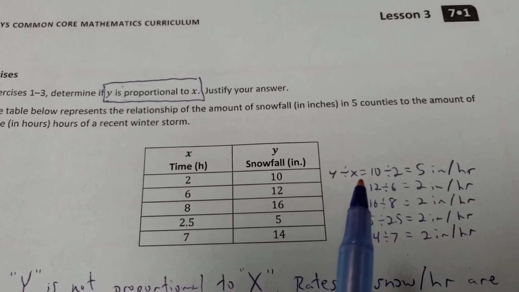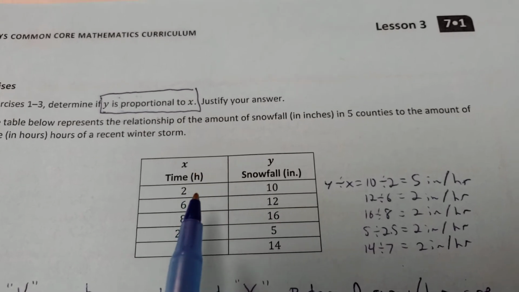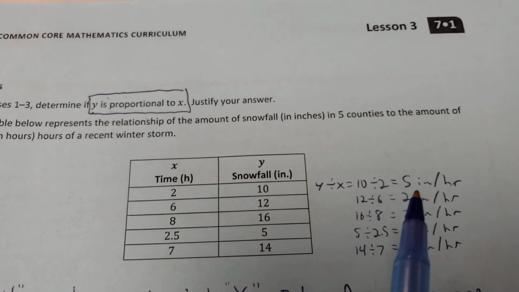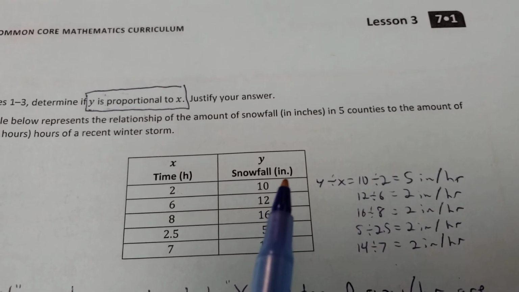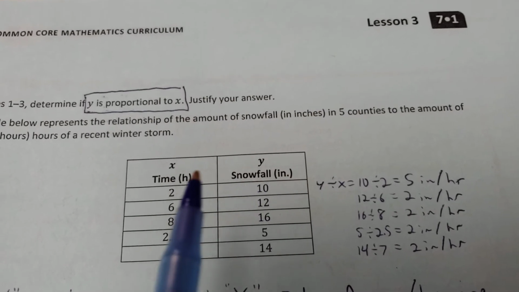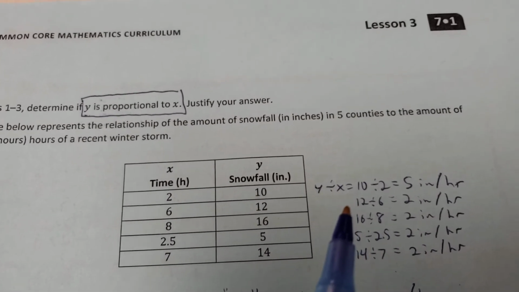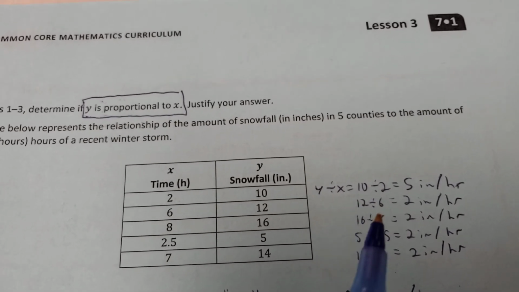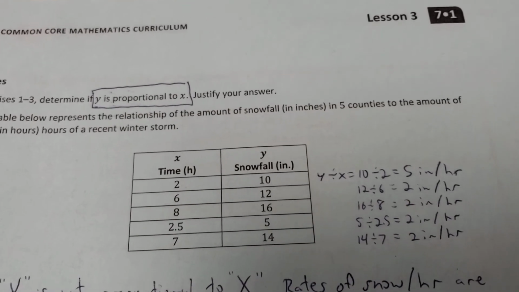So 10 from our y column here, divided by 2 from our x column. 10 divided by 2 means 5 inches of snow per hour. And the labels kind of help based off of what the columns say, inches per hour. Time is usually listed second anyways. And then we get to the rest of our values, 12 divided by 6, 16 divided by 8, and so on. And they all kept getting 2 inches per hour.